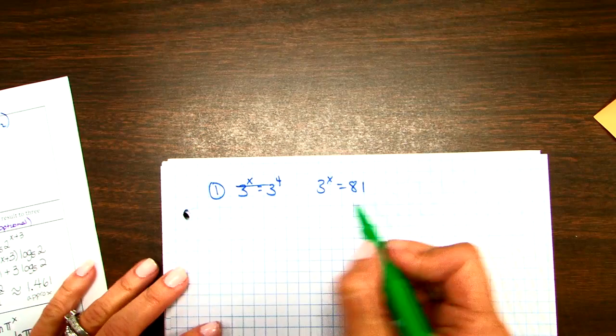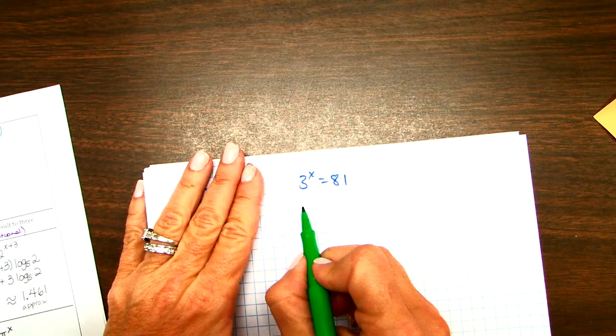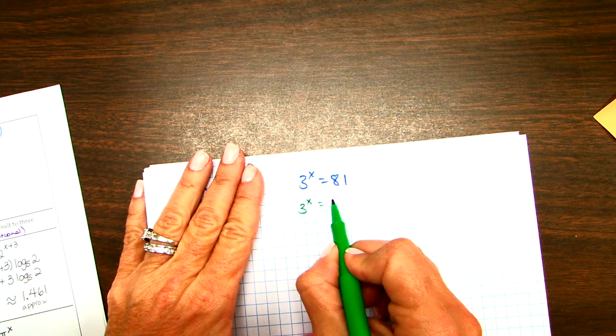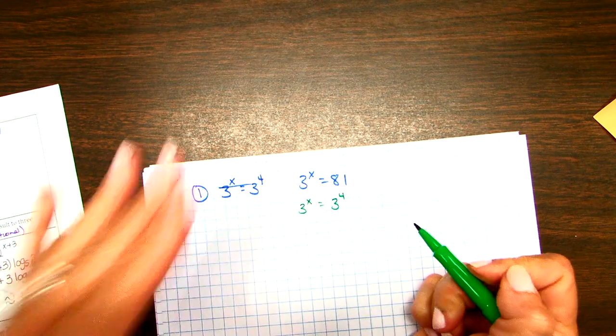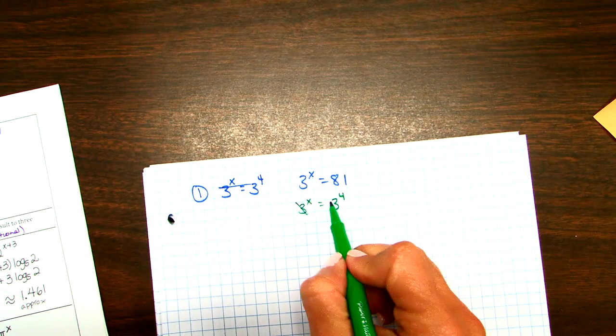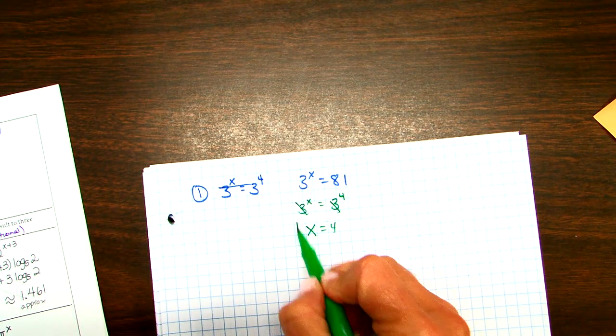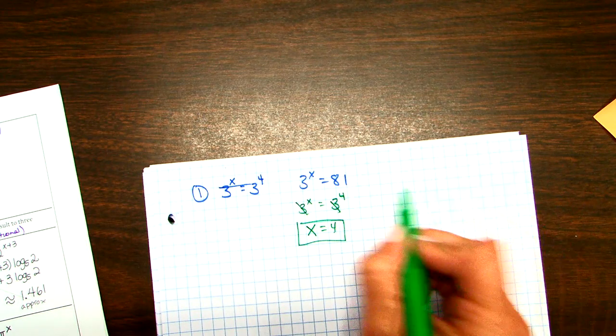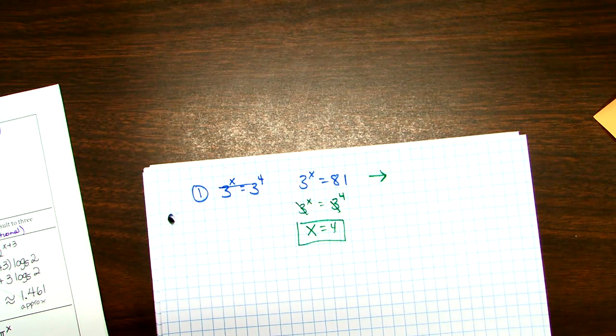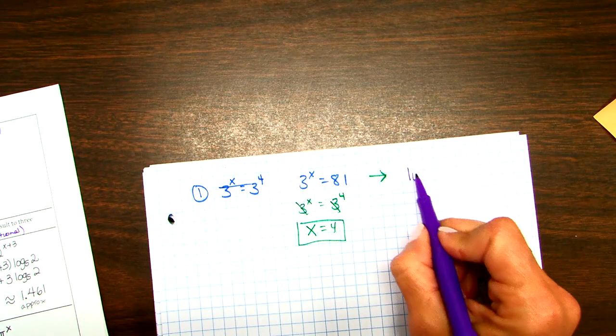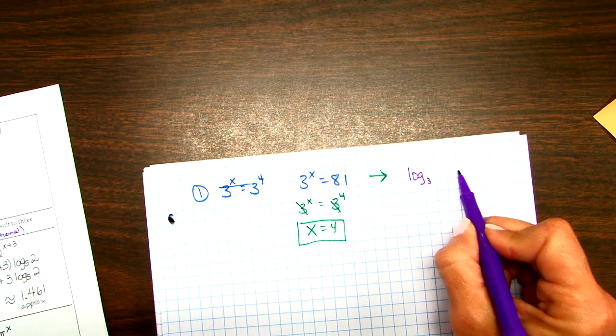Okay. So I'm going to start by trying to get like bases. So 81, which you might have just seen, is the same as 3 to the 4th. Bases are the same. Exponents are the same. Done. But you also could have said, oh, I'll give both sides a log base 3.